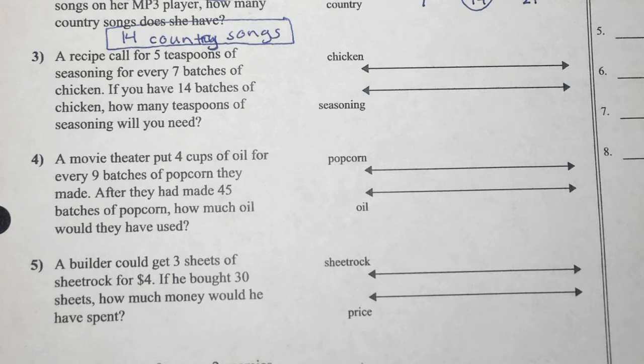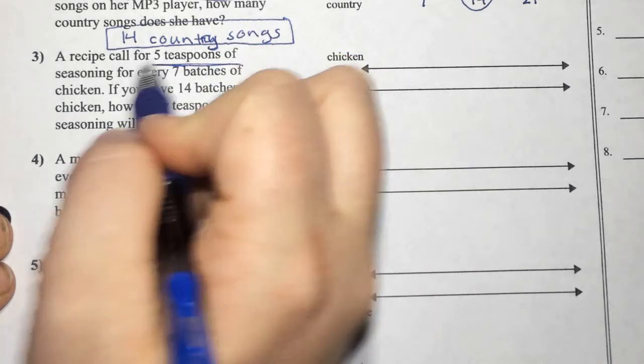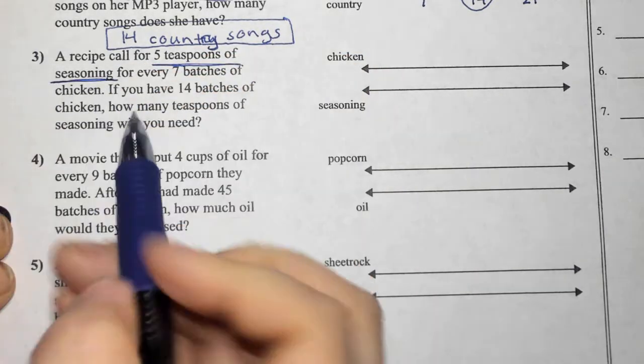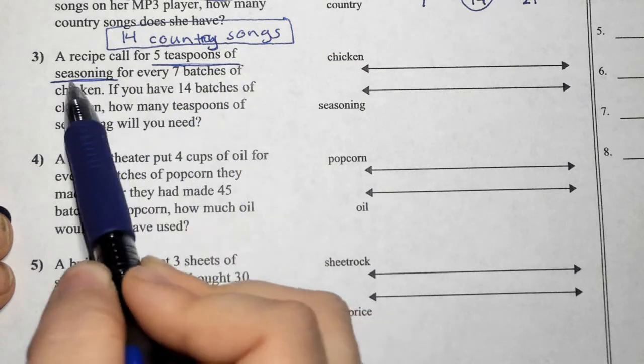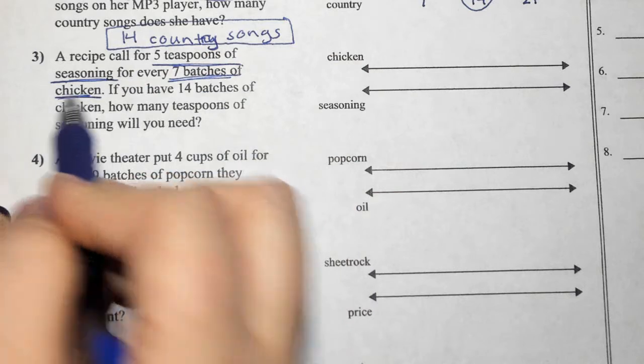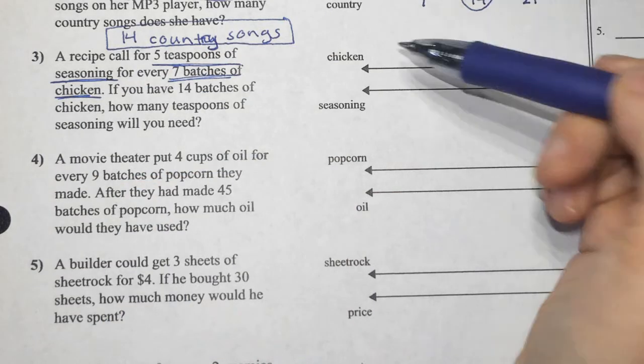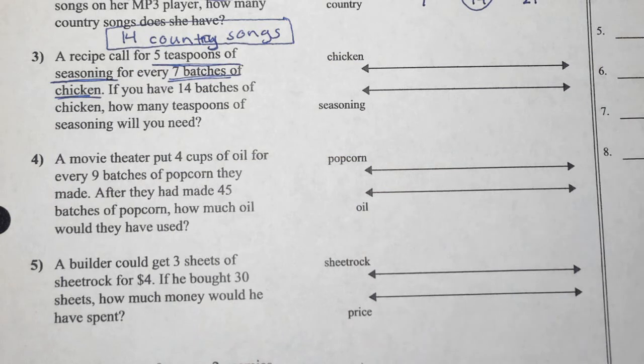The 5 teaspoons of the 7 batches of chicken. Yeah, so make sure we know the 5 teaspoons is talking about seasoning, and my 7 batches is talking about chicken. Okay? So now, can someone tell me why is chicken on top? Why is chicken on the top number line?